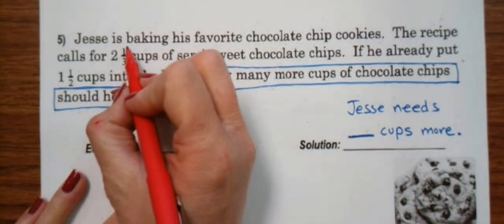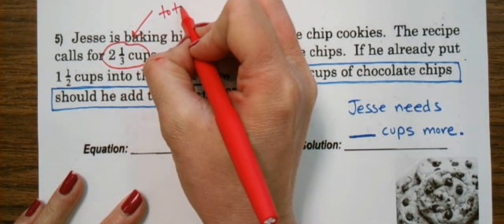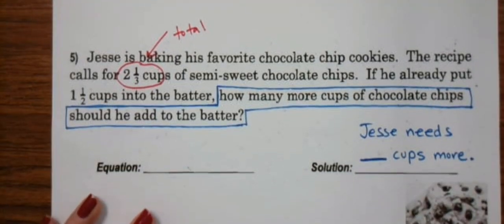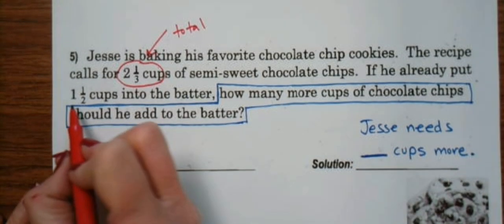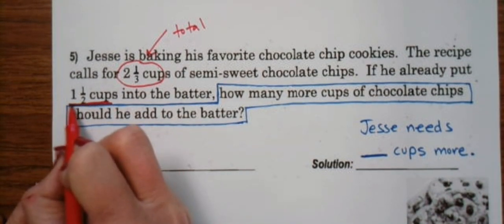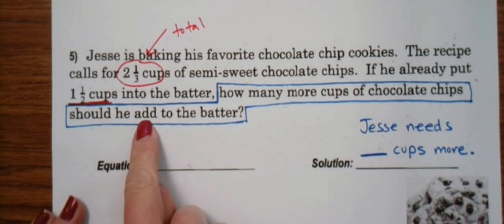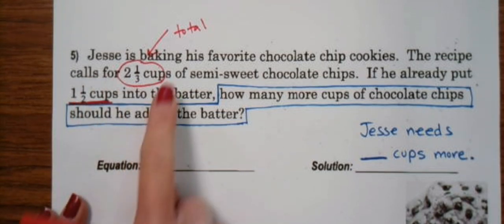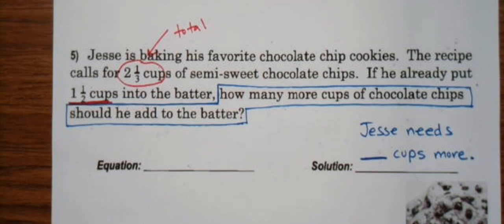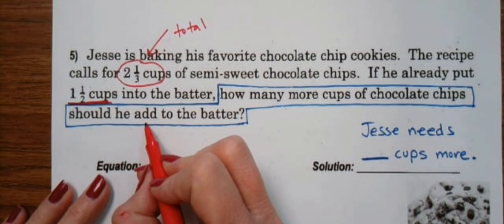The recipe calls for 2 1/3 cups of chocolate chips. This 2 1/3 is representing the total chocolate chips that Jesse needs for the recipe. He already put in 1 1/2 cups into the batter. And we're asked how many more cups will he need to add to the batter. So he already has 1.5, and he's going to be adding some more to get a total of 2 1/3. So I'm thinking an addition equation. Are you thinking an addition equation? Just because of that word add.